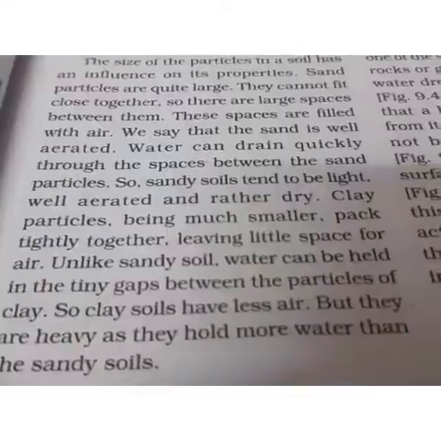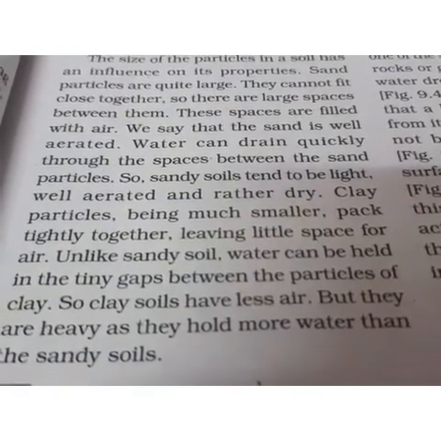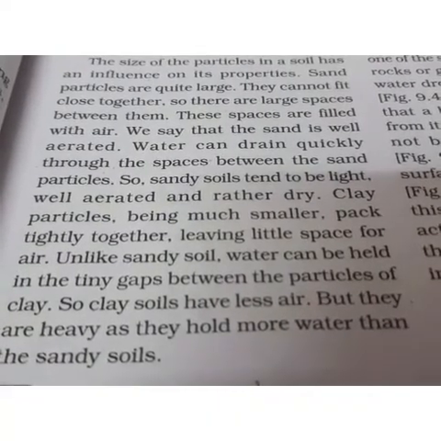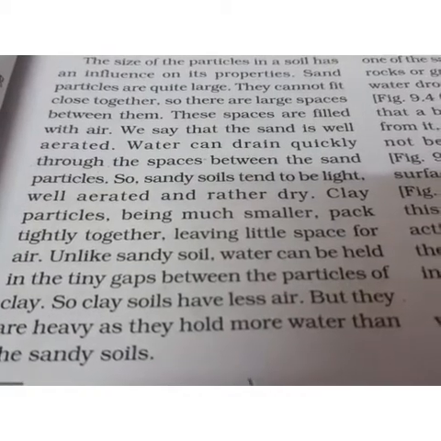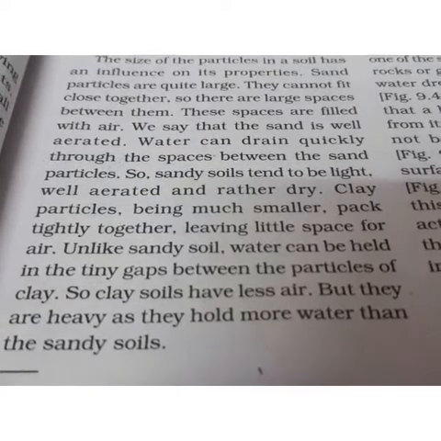Clay particles being much smaller are packed together tightly, leaving little space for air. Unlike sandy soil, water can be held in the tiny gaps between the particles of the clay. So clay soil has less air but is heavy as it holds more water than the sandy soil.